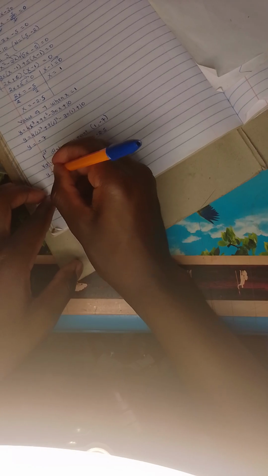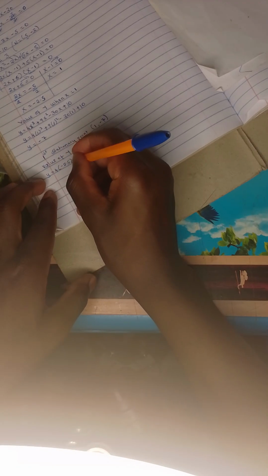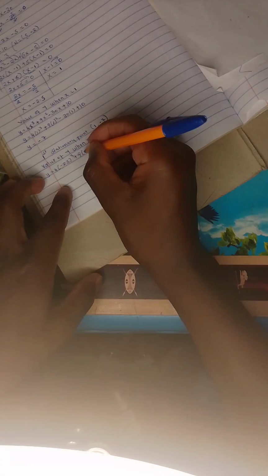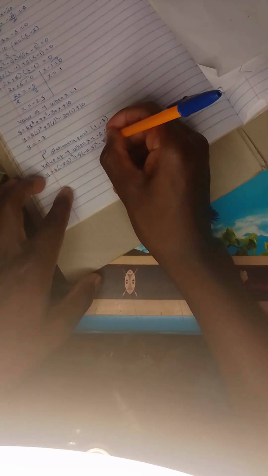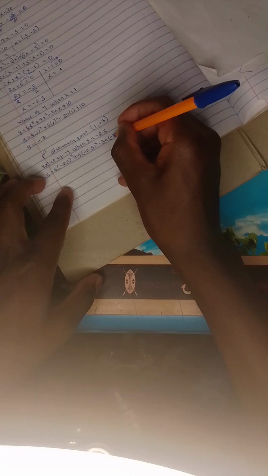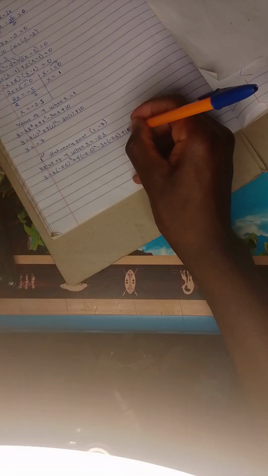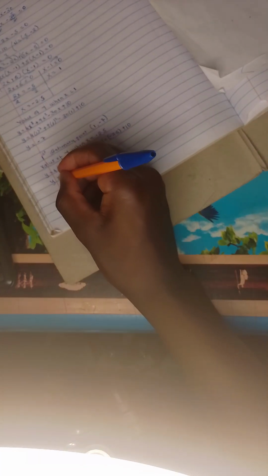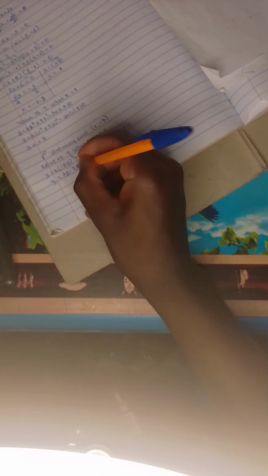So we have y equals 4 into negative 2.5 cubed plus 9 into negative 2.5 squared minus 30 into negative 2.5 plus 10. If you work it out in your calculator, you will get 78.75 as the value of y.